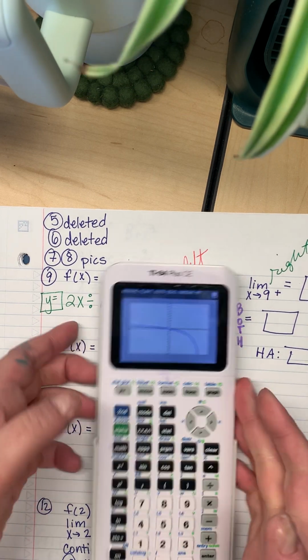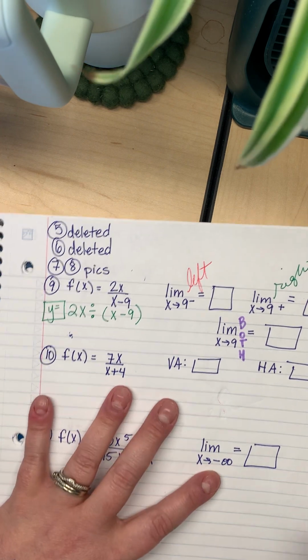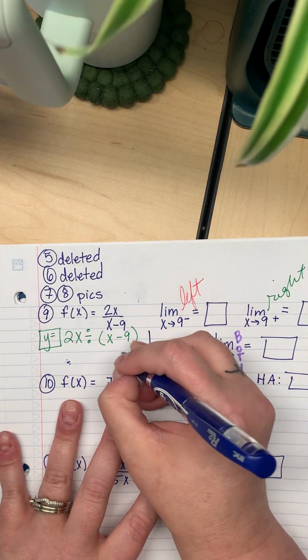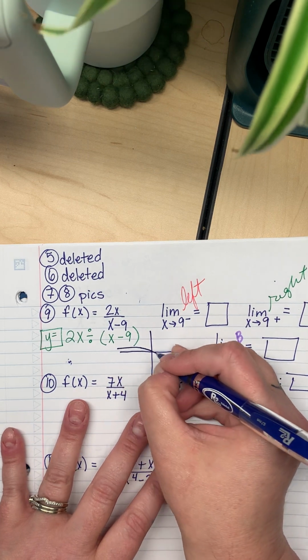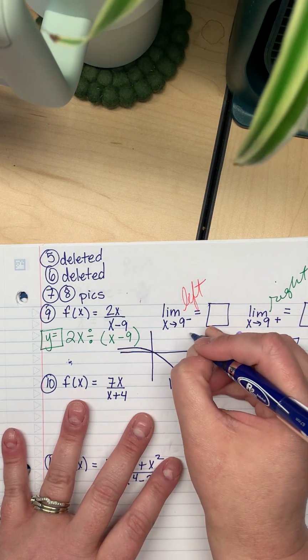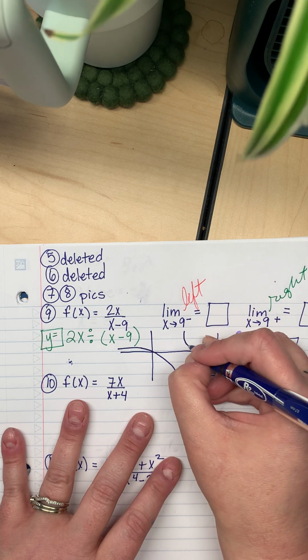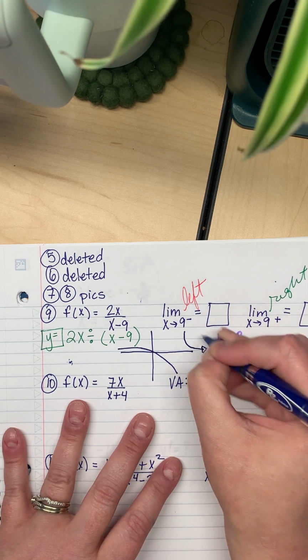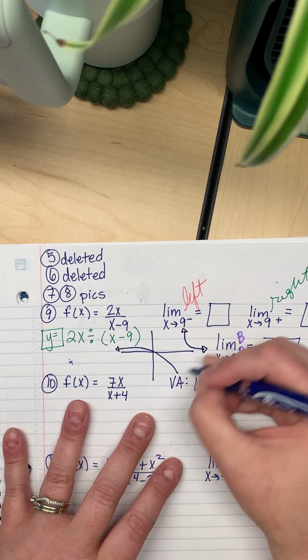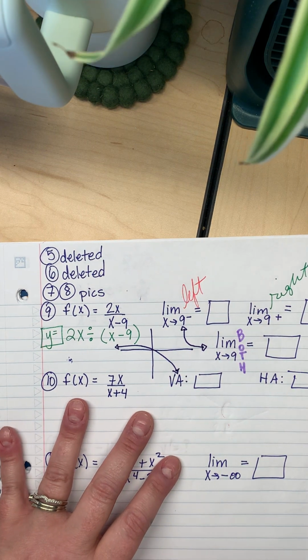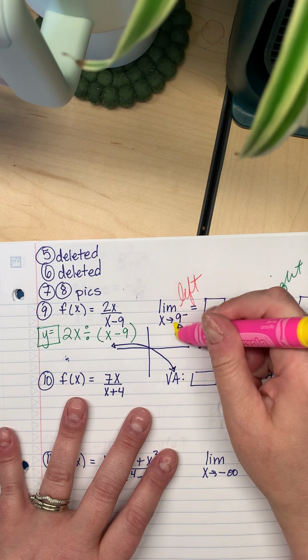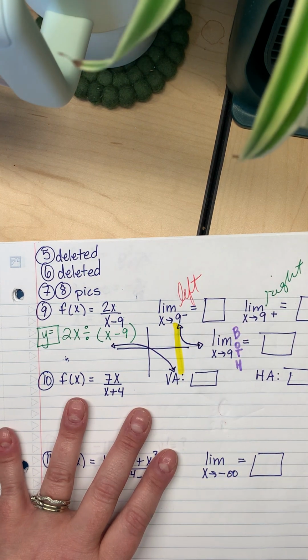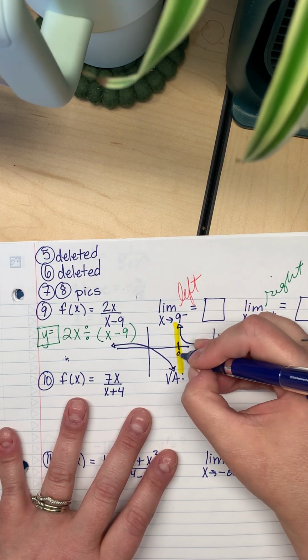Okay, and then I think I'm going to draw this picture. I'm guessing that there's an up and down imaginary asymptote right here when x is 9.